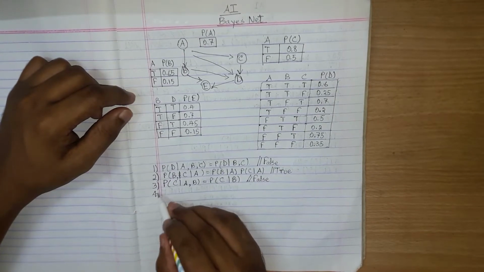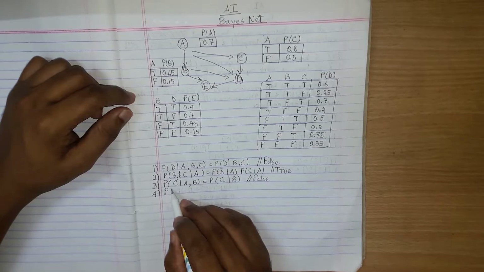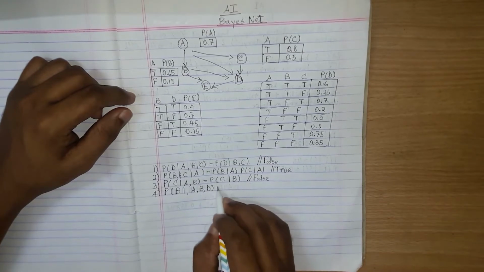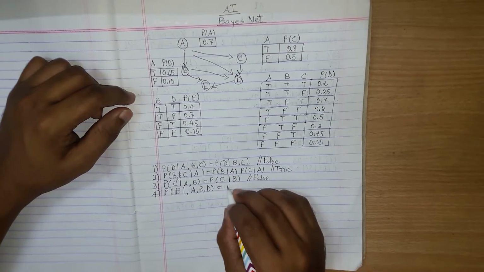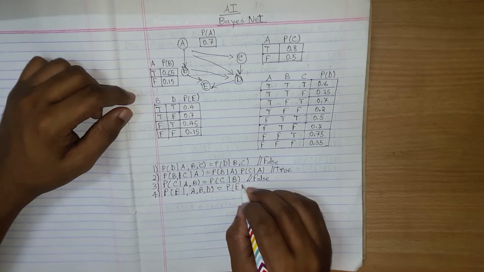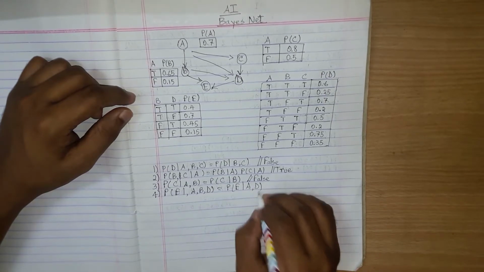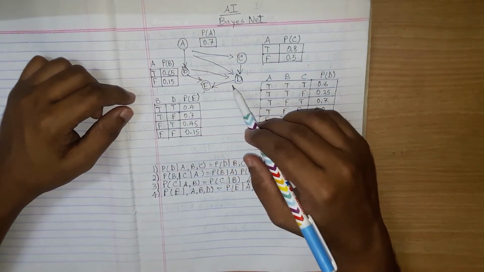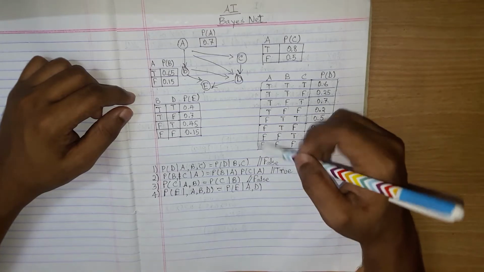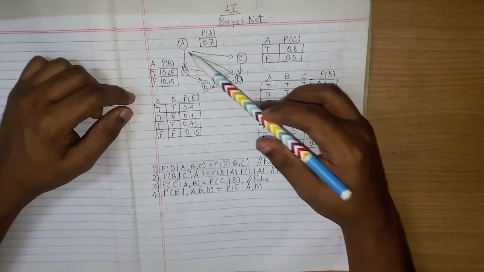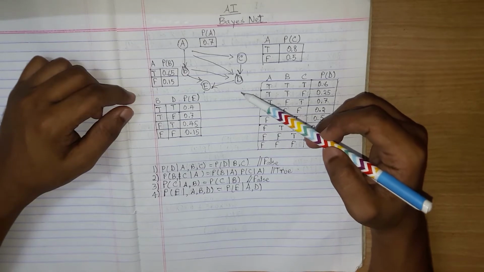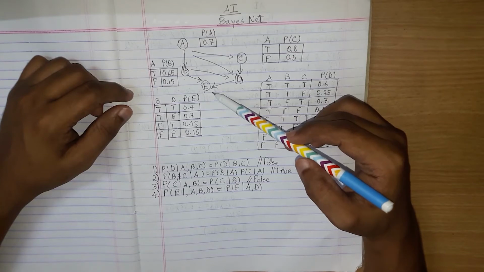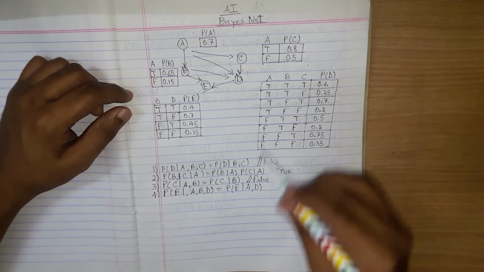Now for the fourth one, probability of E given A, B, D equals probability of E given A, D. So E given A, B, D equals probability of E given A and D. This one's again not going to be true because it's missing B, and B has to be a parent of E. Since that's not given, this one's going to be false.